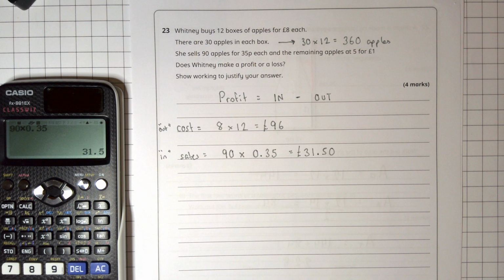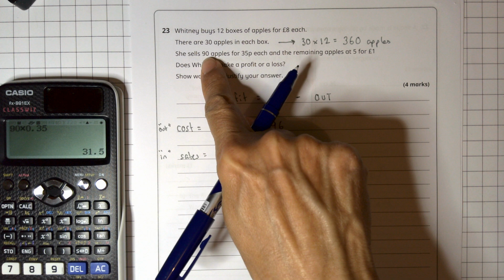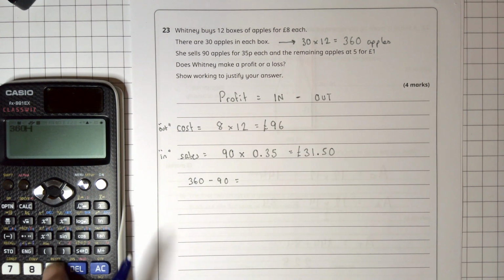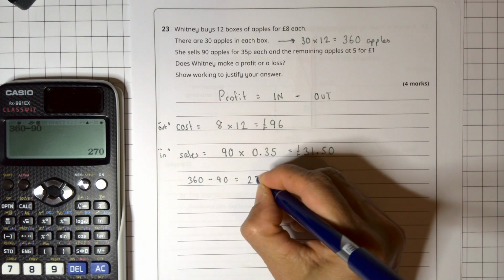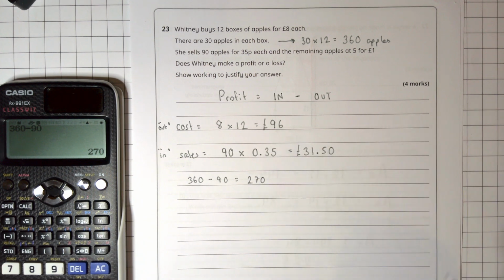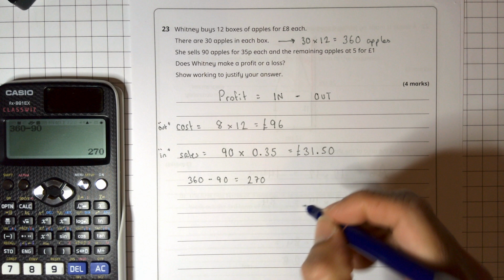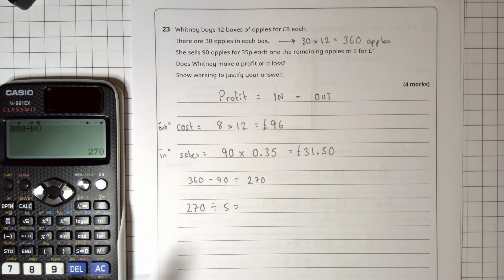Okay, but the other sales are what's left over, so let's think about that. If there were 360 apples and she sold 90 apples, what's left is going to be 270 apples. Now she sells them in groups of 5, so I want to find out how many groups of 5 there are. So I'm going to say 270 divided by 5 will tell me that, which is 54 groups, and each of those she sold for £1.